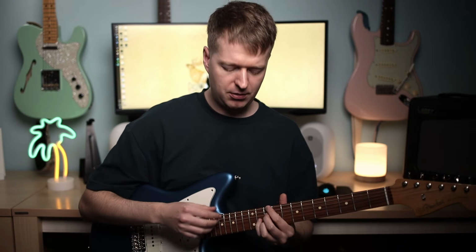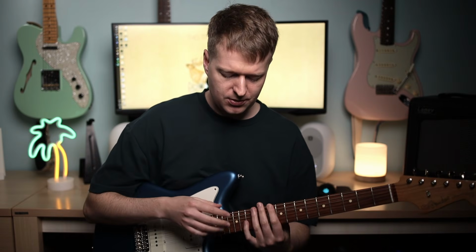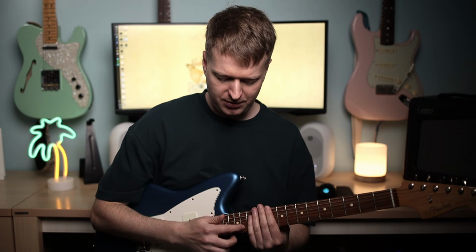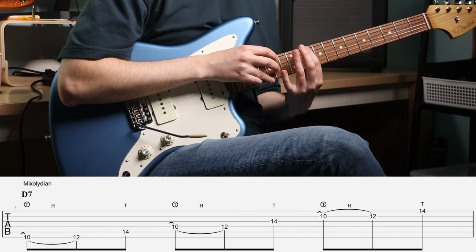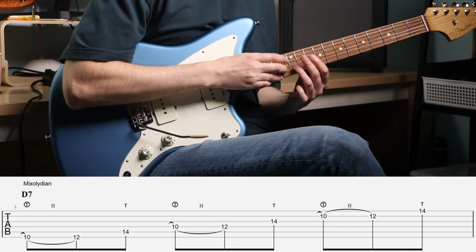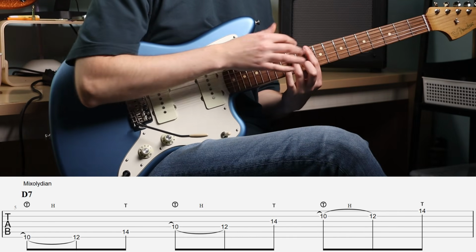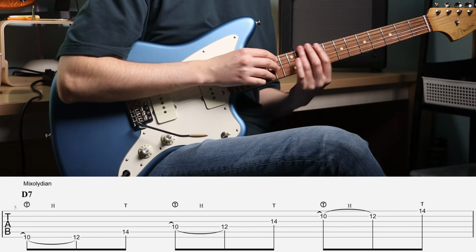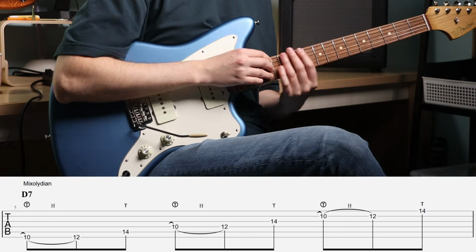Moving on to our dominant chord, so the third chord in our progression. That's that Mixolydian sound, the dominant sound. And this one's really easy. It's basically a mirror image across the fretboard here. And you're just going to be playing your index and your ring finger, and then following that same positioning for those fingers.